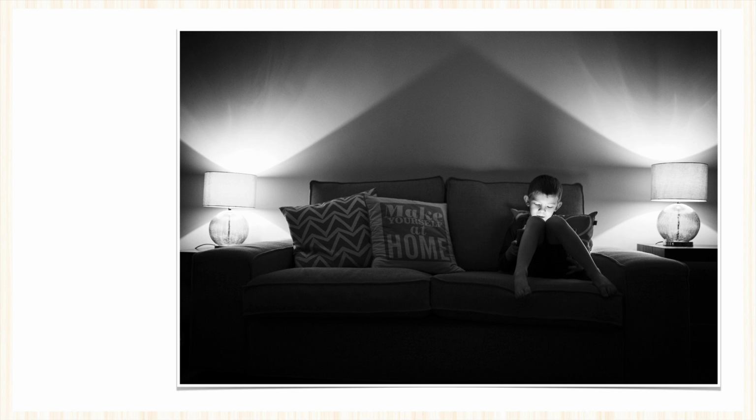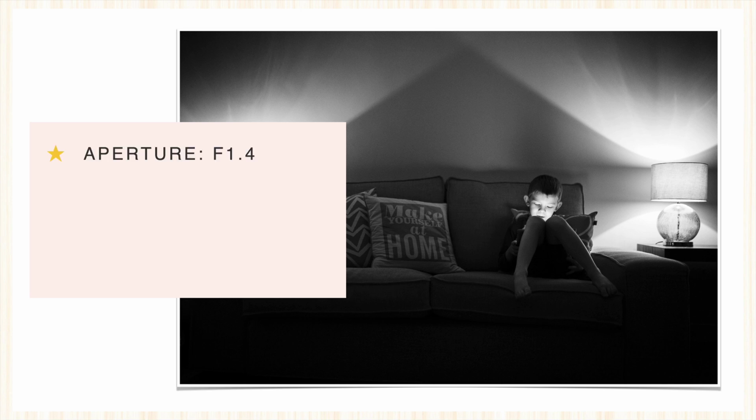Next image is a lifestyle image, and this is taken indoors. There's no natural light here. The only light is from the two lamps either side of my subject. So there was not a lot of light in the room, so it's a low light image. So for that, I really opened up my aperture to the maximum aperture, which was f1.4, just to let as much light in as I could in this low light situation. The shutter speed is 1/200, which I think was perfect for this particular image.